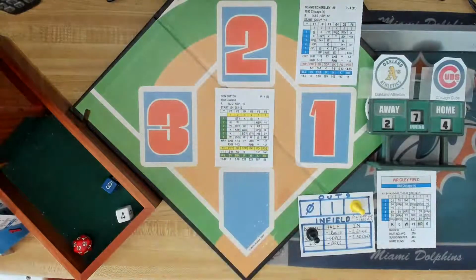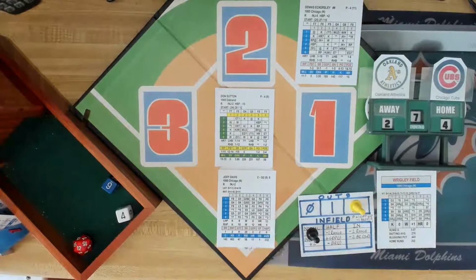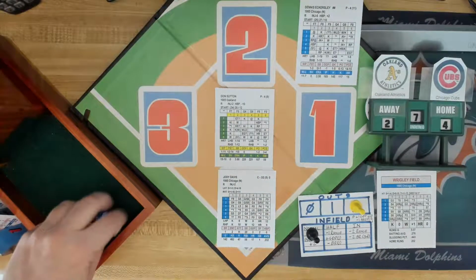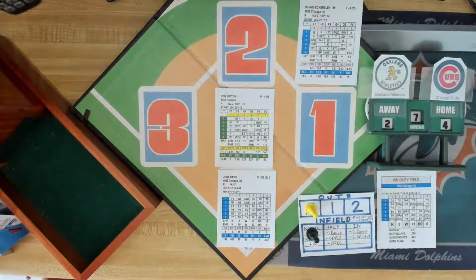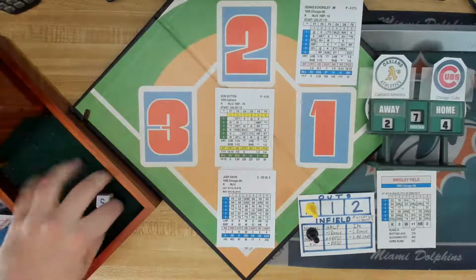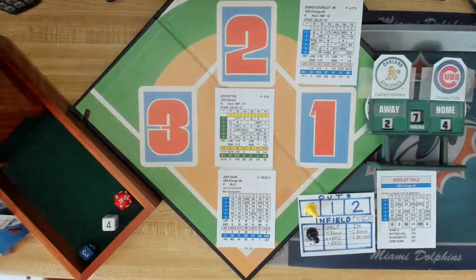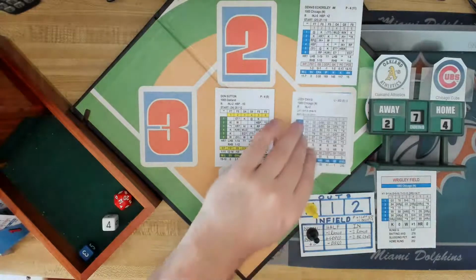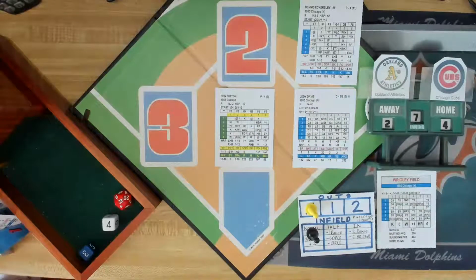Don Sutton due to bat first in the 8th. This will be his last inning, I'm pretty sure. And Jody Davis leads off for the Cubs in the bottom of the 7th. Sutton is not tired yet. His pitch, 1-3 against a righty. That is a blank. Davis takes a swing, 3-4. That is a single past third base. It's a base hit. Davis gets another hit. He is now 2 for 3.